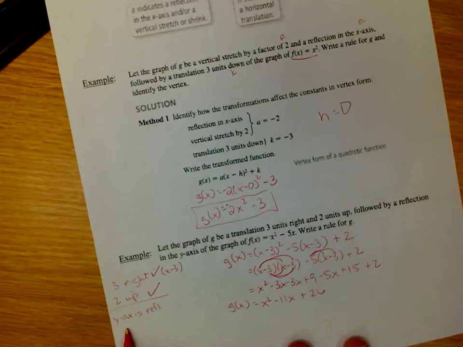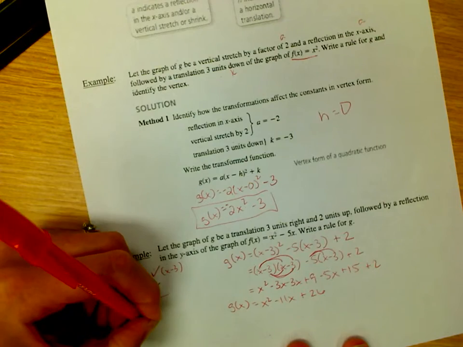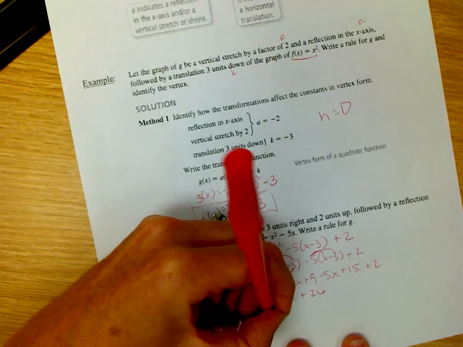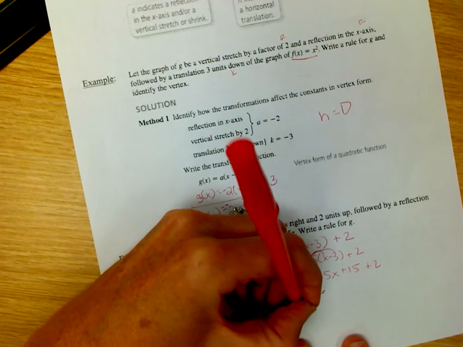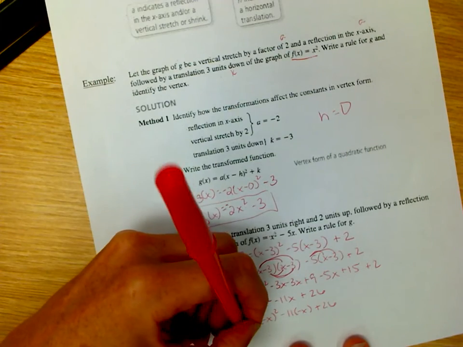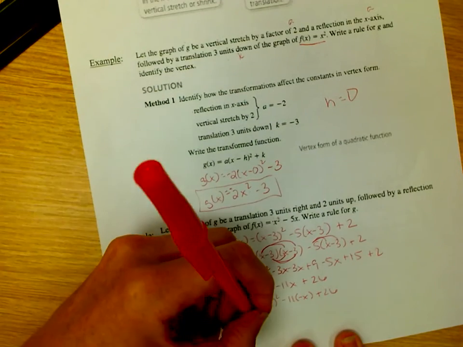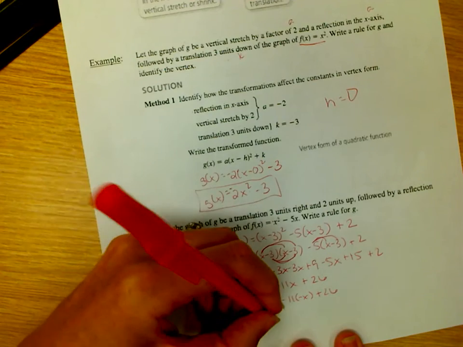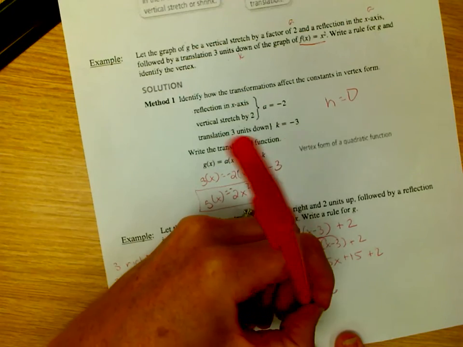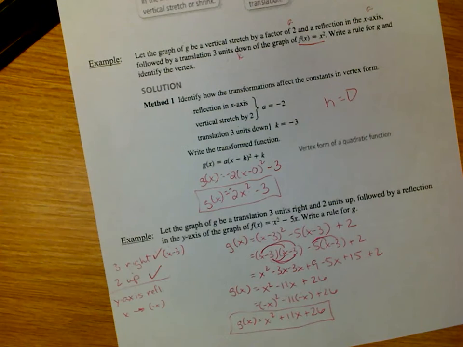The last thing I need to take care of is the y-axis reflection, and this is when you make all of your x's into negative x's. All right, so anywhere I see an x, I am going to replace that with negative x, and then I'm going to simplify one more time. When I simplify this, negative x squared means negative x times negative x, which will actually go to positive x squared. Negative 11 times negative x will actually be positive 11x, and then the 26 didn't have an x, so it will not change. This is your final answer for this example.